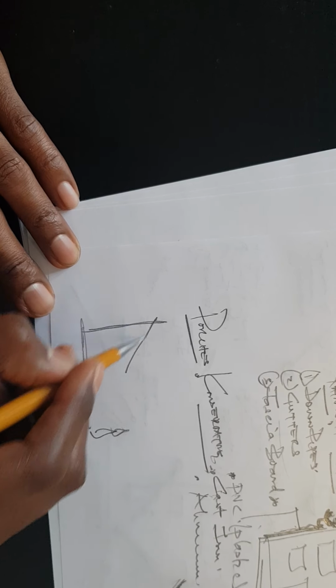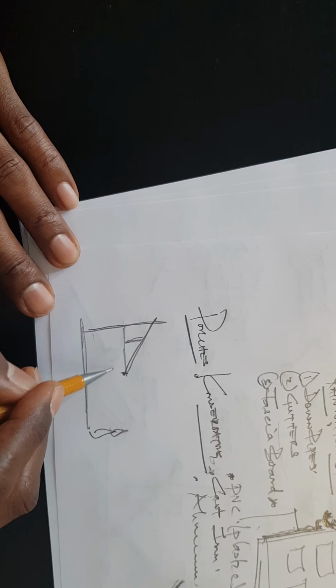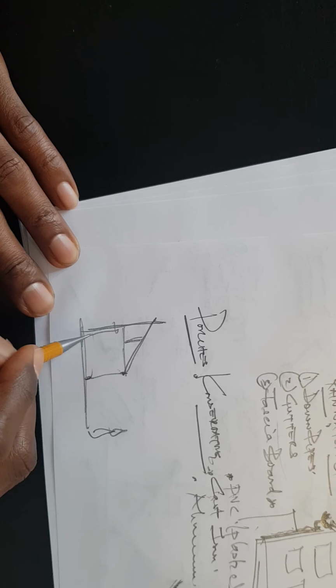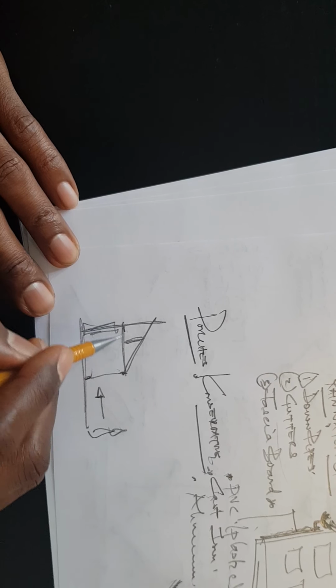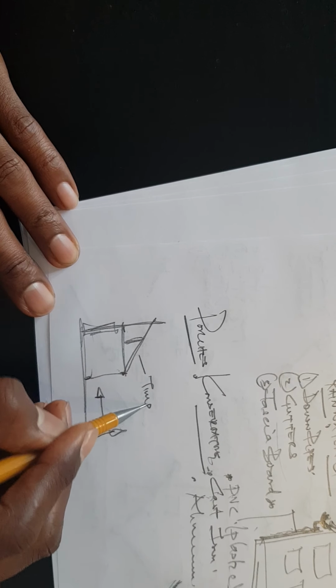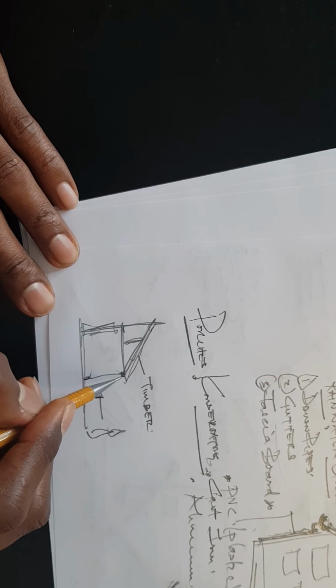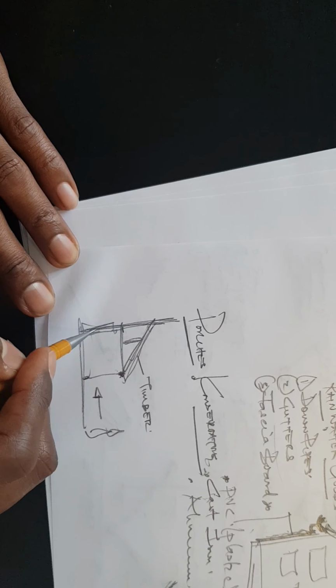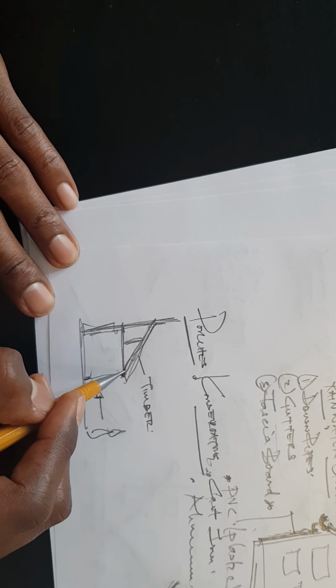Some buildings normally will have what's called a porch. And that's the entrance door. And you're going that way. This is usually in timber or whatever material it might be. You want to check and see what the condition of this is as well. So in addition to the structure, you're looking at the porch to see the condition of the porch.